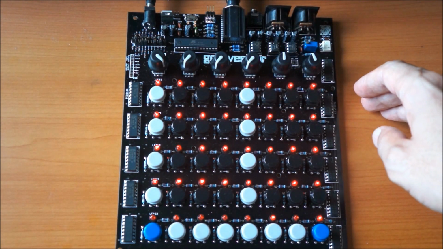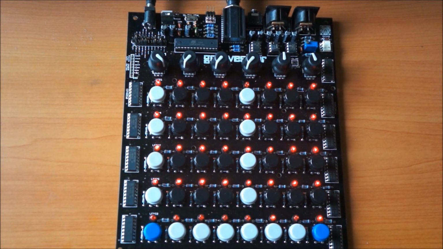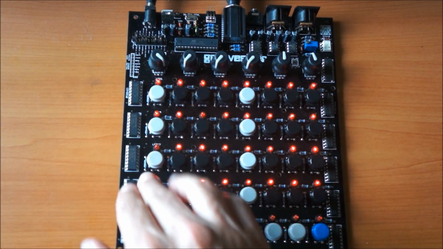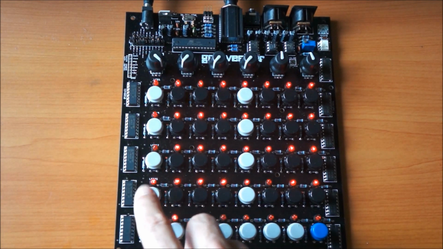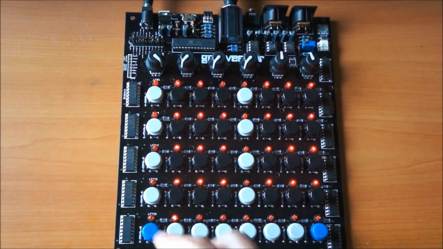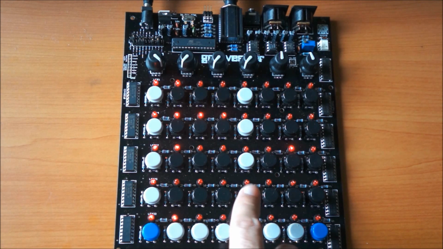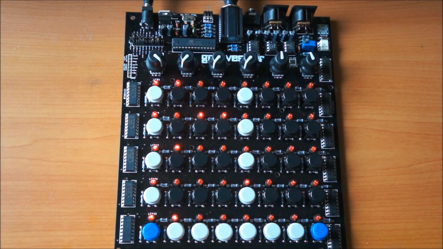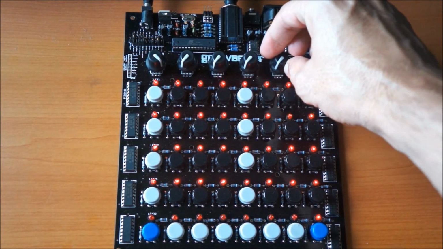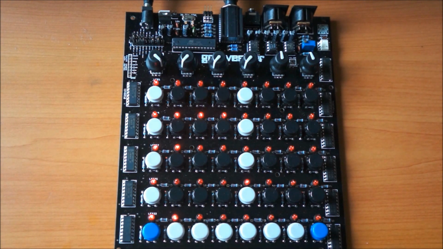Bring swing down. Okay, let's take this as our basis pattern in edit mode. Okay, that's our basic pattern. I'm going to save that now in trigger mode. There we go, it's saved. There's a bit of a bug with note duration that I'm working on. But anyways, that pattern's saved now.